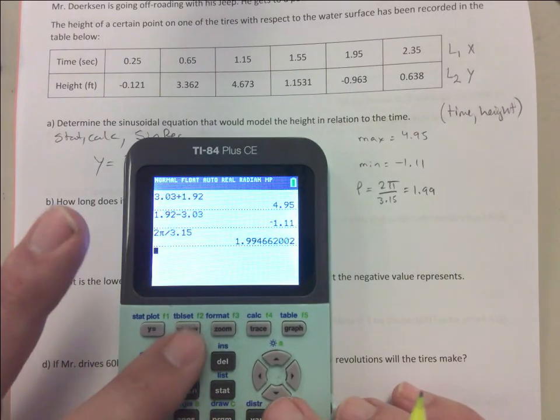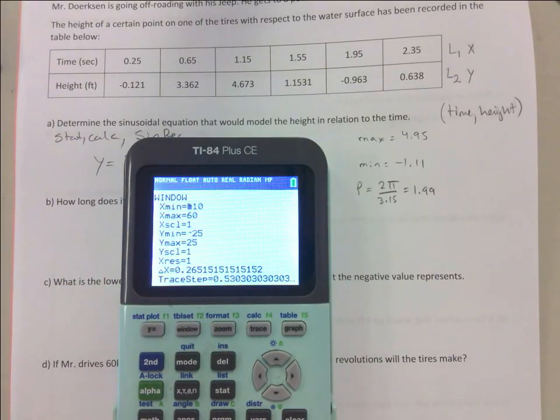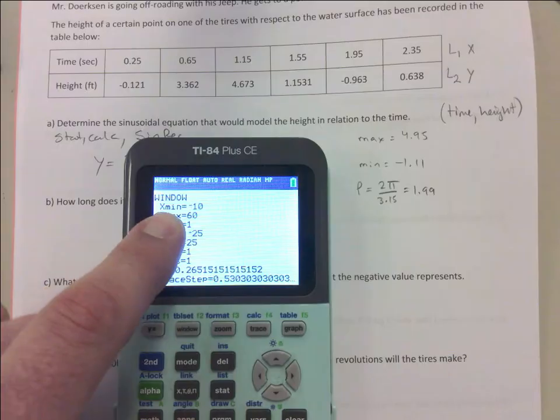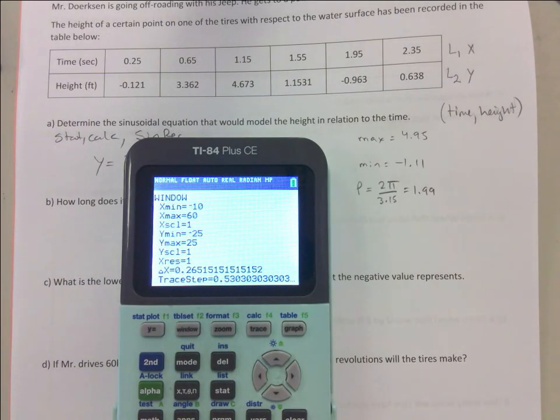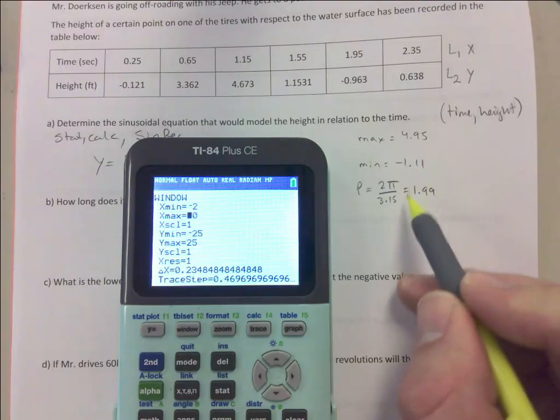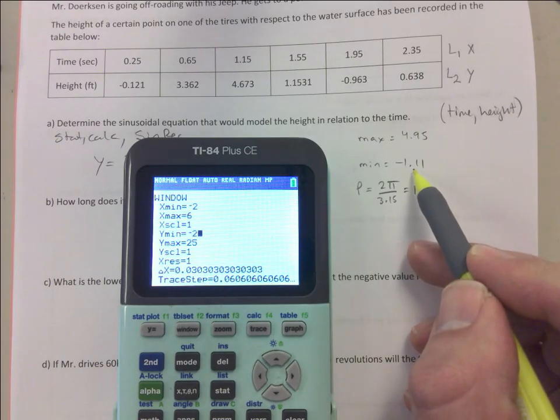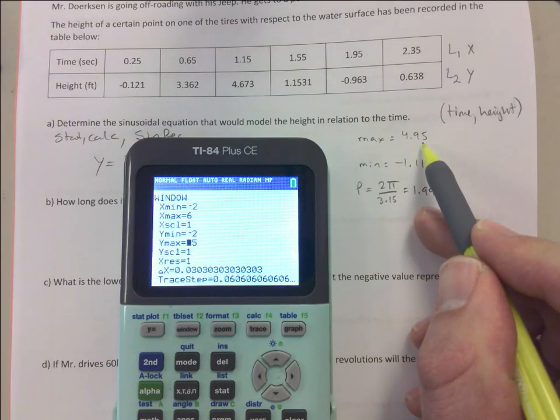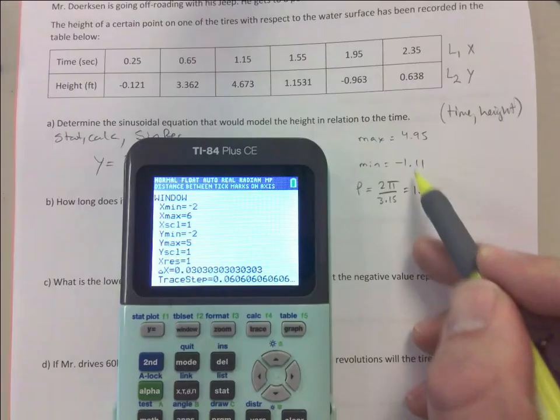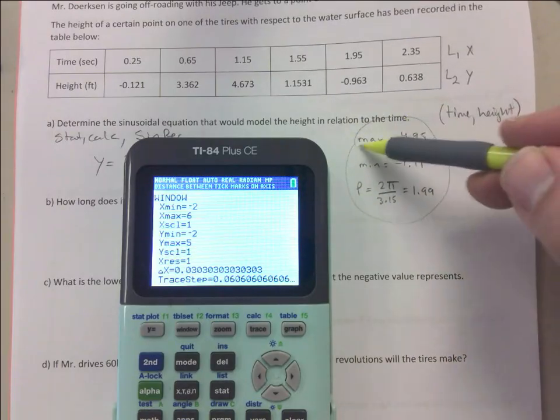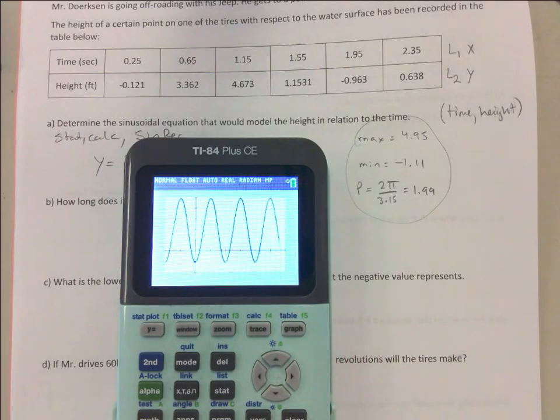So that helps me for my window, right? Because do I have negative x's? I don't have negative time, right? So I'm going to go -2 there. X max, I'm going to go 3 or 4 of those, right? So 3 times 2 basically for my X max. My Y min, I'm going to go -2 maybe. And my Y max, I'm going to go 5. I'm basing it on this little inventory here. Hit graph. It's a pretty good graph. You can see everything.